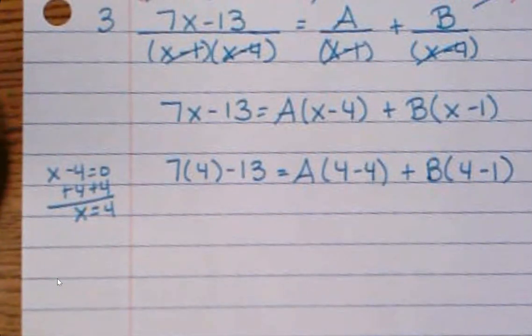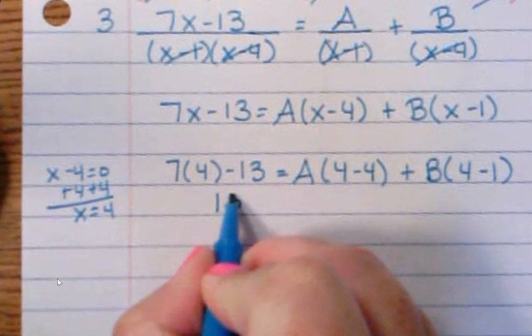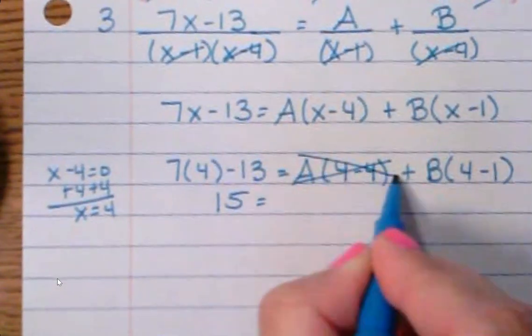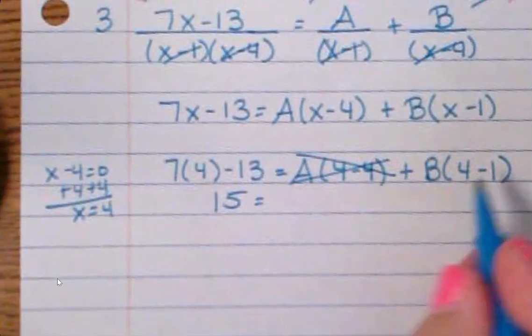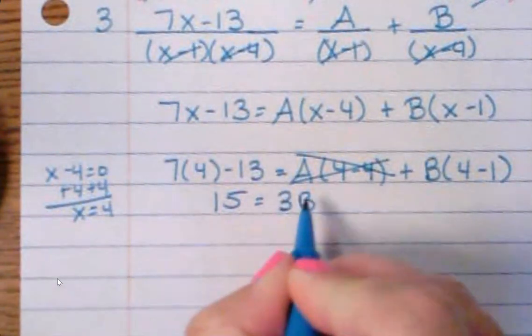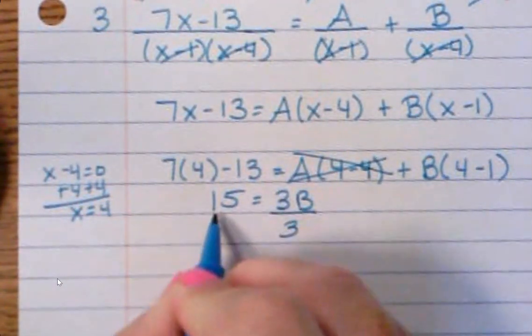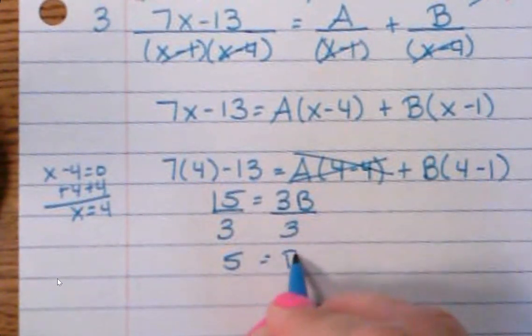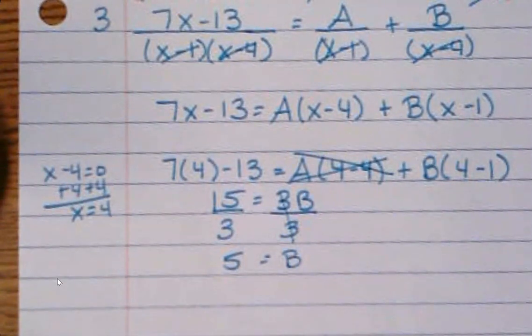Okay. So I'm going to clean up that side. 7 times 4 is what? 28 minus 13. I believe it's 15. Yeah, 15. 4 minus 4 is 0, so this whole term goes away. And then this just equals 3b. Divide by 3, and we get 5 equals b. Okay.